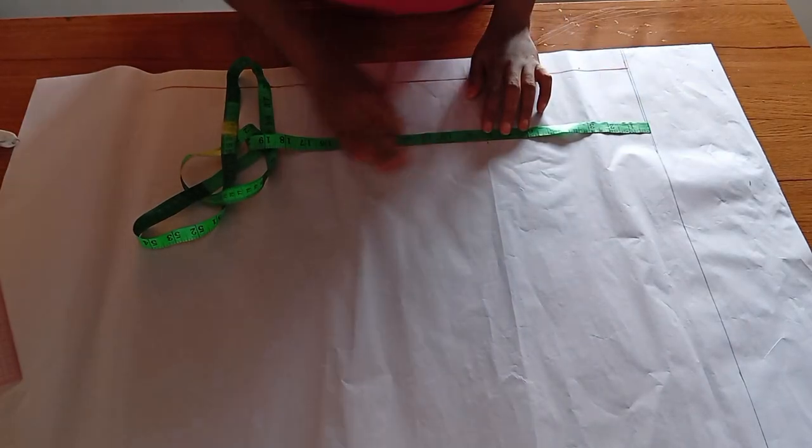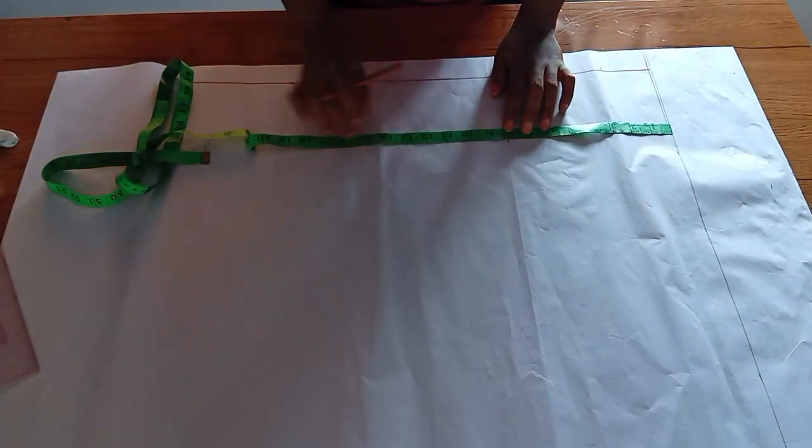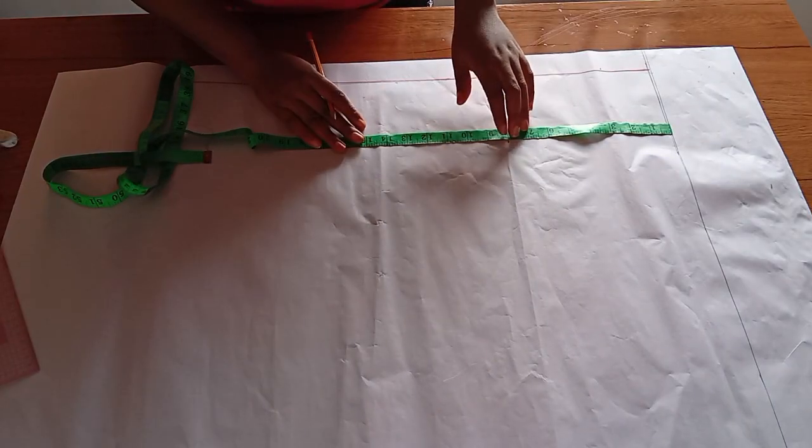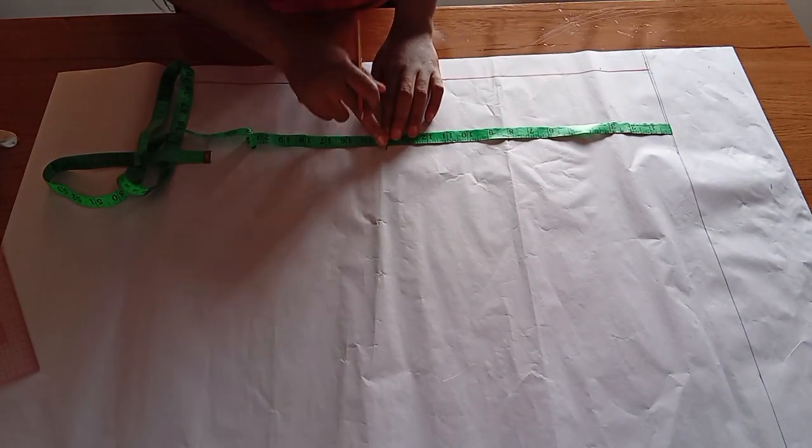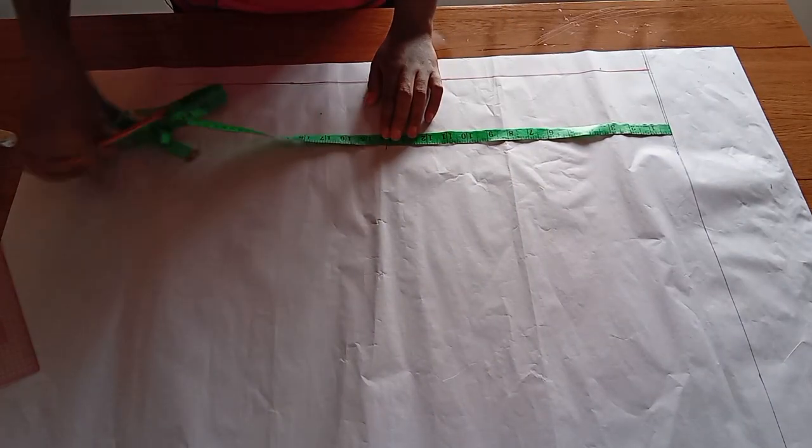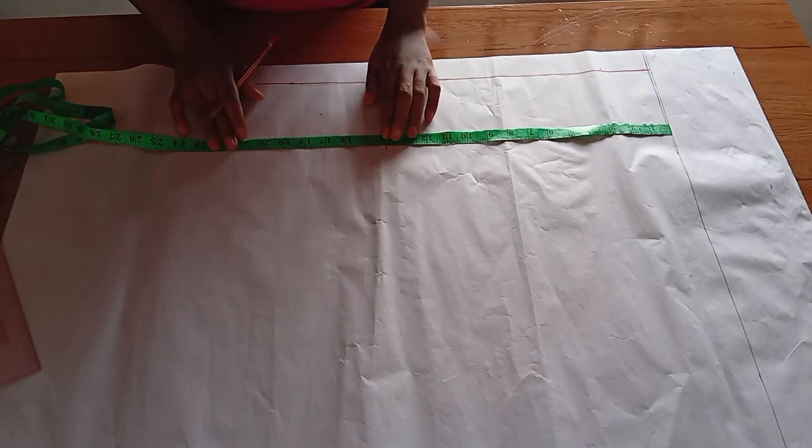So I'm still going to be marking the same thing. Okay? The next line I'll be marking here is my underbust. My underbust is 14, so I mark my underbust right here. Then the next line I'll be marking here is my waistline.